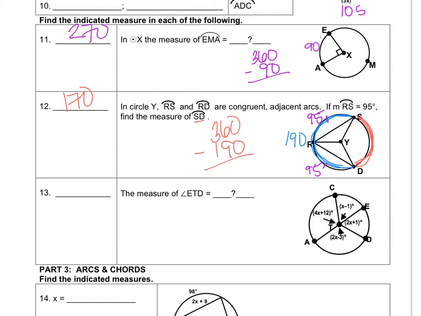Okay, on 13, it says find the measure of angle ETD. Okay, it's a circle. If you look at your picture, it's giving you all these different central angles. A circle is 360 degrees, so we're going to add everything up, set it equal to 360, and we're going to get x first, and then we'll go back.